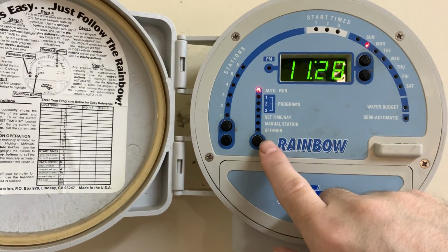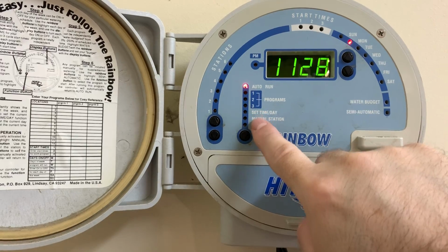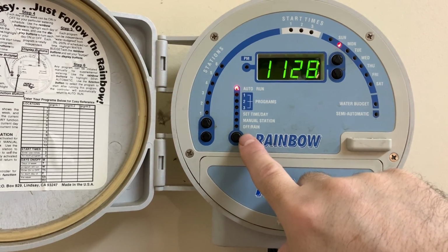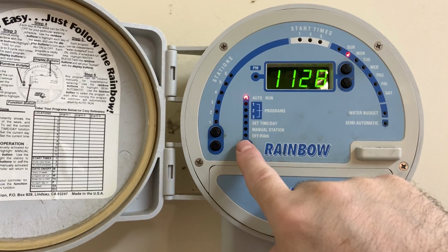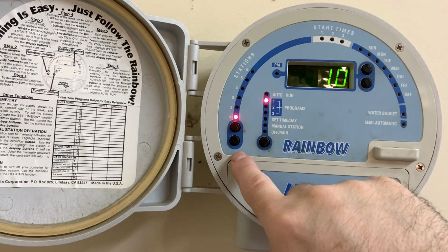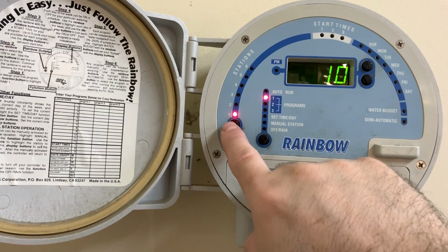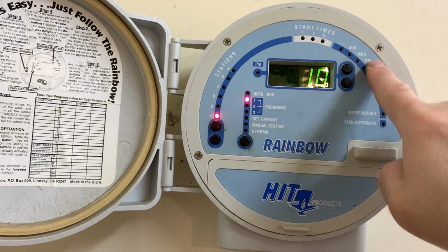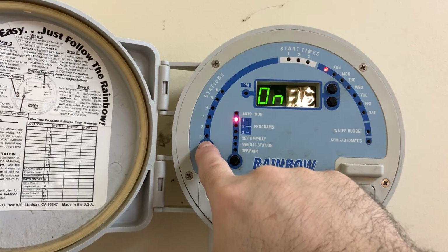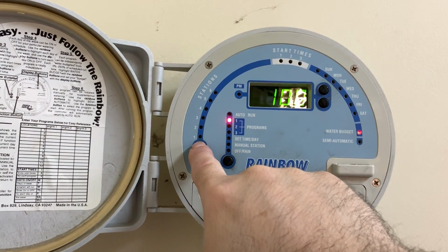This control here will toggle through these various settings. Let me press it here. I'll explain what these are in a sec. These controls will toggle through these various settings here. Let me just cycle through. Okay.